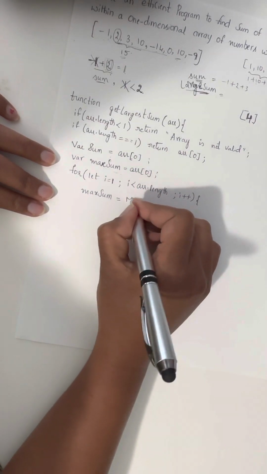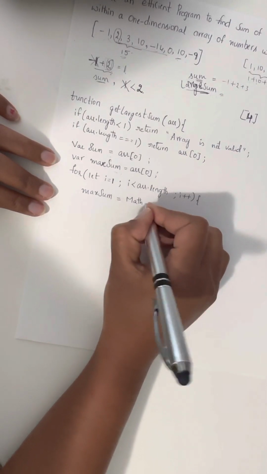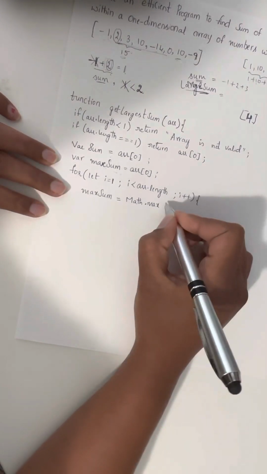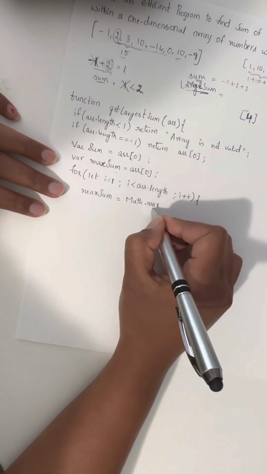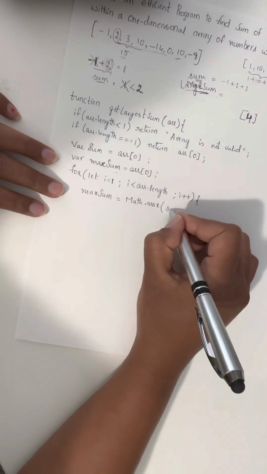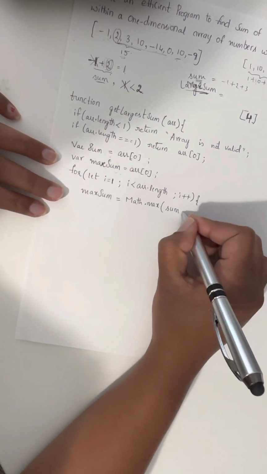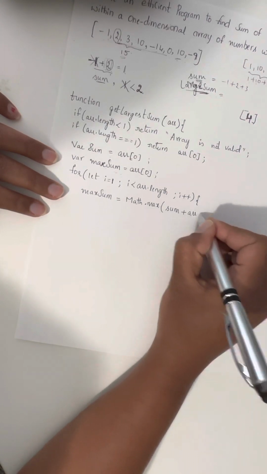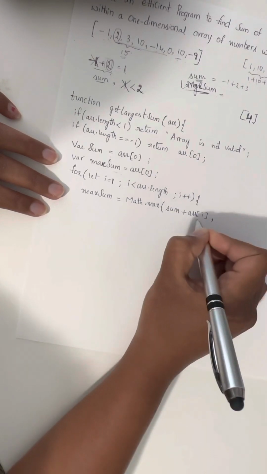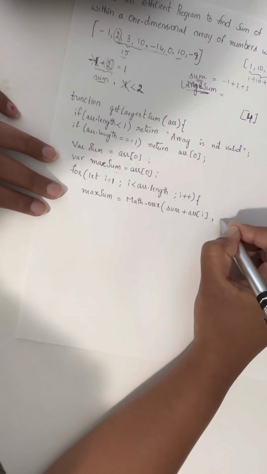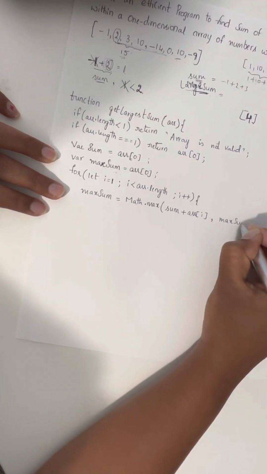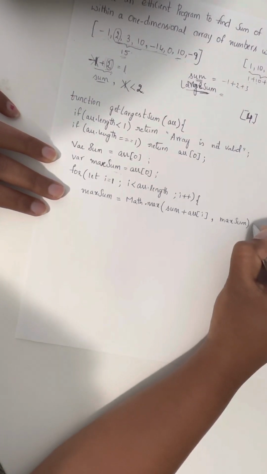For that we are using Math.max, which is a JavaScript method, and we are going to compare sum plus array[i] with the maximum sum that we already have.